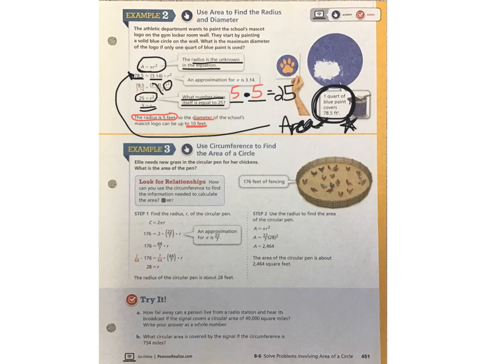Next, let's look at example 3. This example is quite a bit more complicated, but still uses everything that we know about circumference to find area of a circle. Ellie needs new grass in the circular pen for her chickens. What is the area of the pen? Well, the first thing that I notice in the picture is that they have identified how much fencing was required to make that circular pen, and that is 176 feet. In other words, the circumference, or the distance around the outside of that pen, is 176 feet.